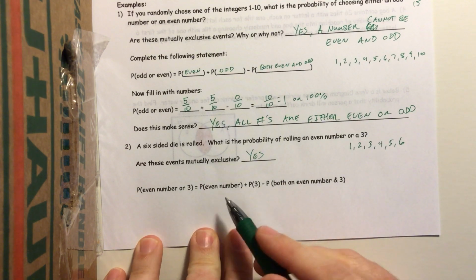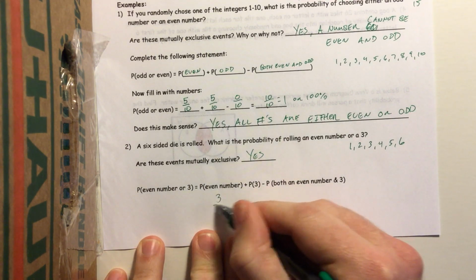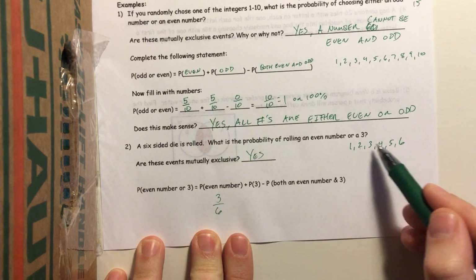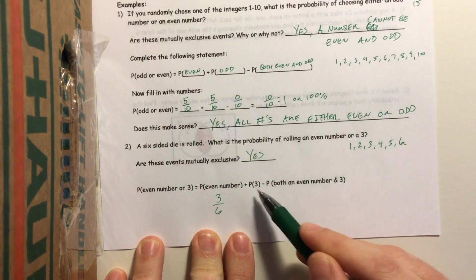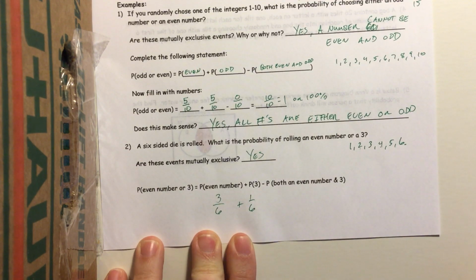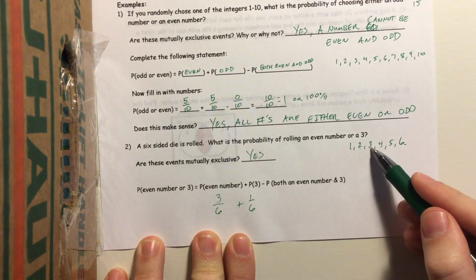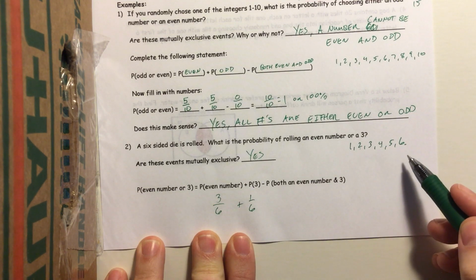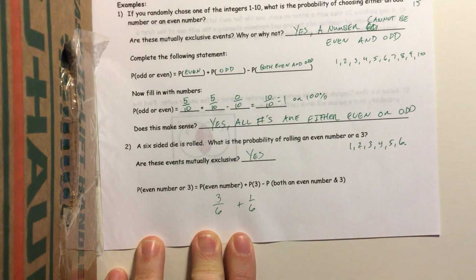So now if we use the formula, find the probability of rolling an even number or a 3. The probability of rolling an even number is 3 out of 6. We have 3 even numbers, 2, 4, and 6. The probability of rolling a 3 is 1 out of 6. Don't say 3 out of 6. The probability of rolling a 3, we have 1 three out of 6 options. So that's a 1 out of 6 chance of rolling a 3.